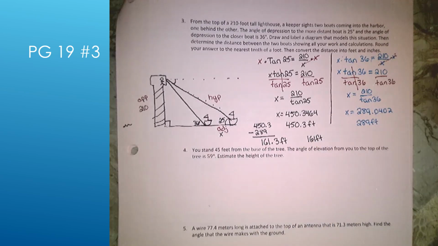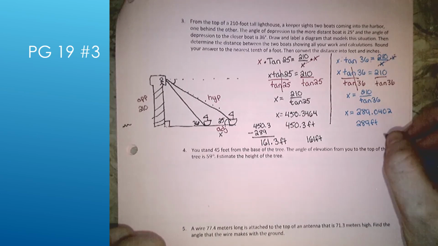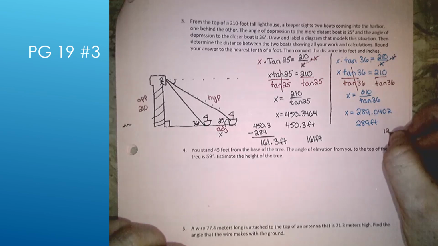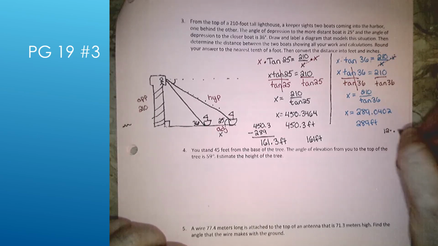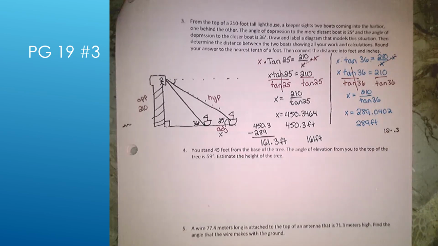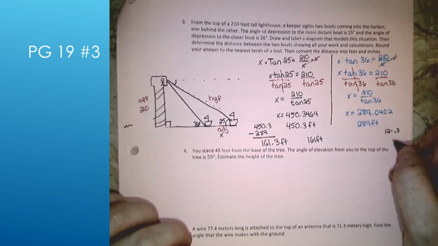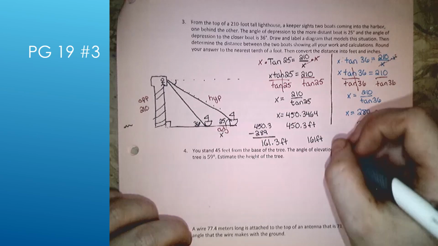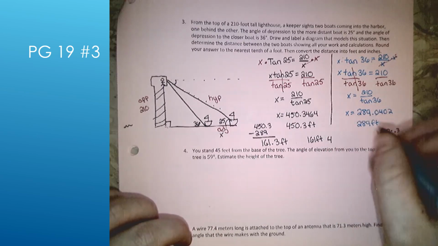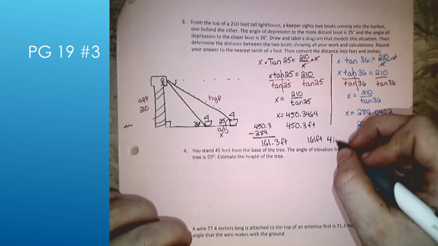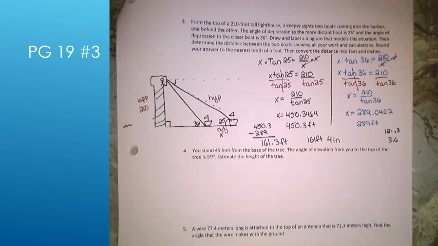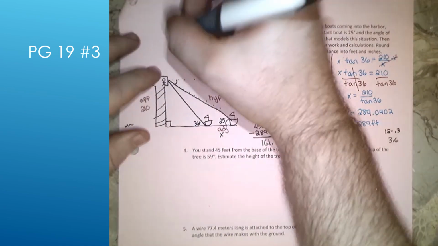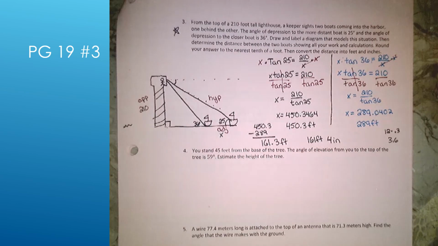We just have to figure out how many inches 0.3 is. So the way we do that is we do 12 times 0.3, because there's 12 inches in 1 foot, we have 0.3. That's going to get us 3.6, and I'm going to round up to 4. So 161 feet, 4 inches. And you might want to put a little star or something next to this one, because you'll probably see a question similar to this on your test.